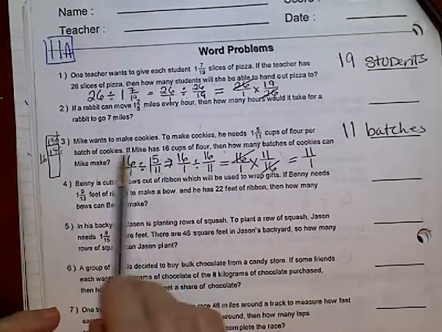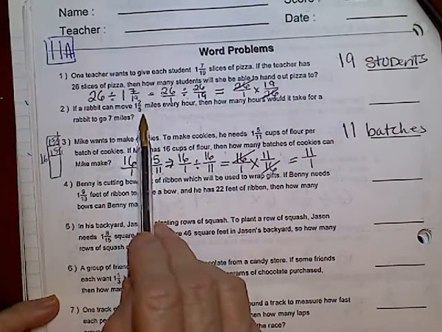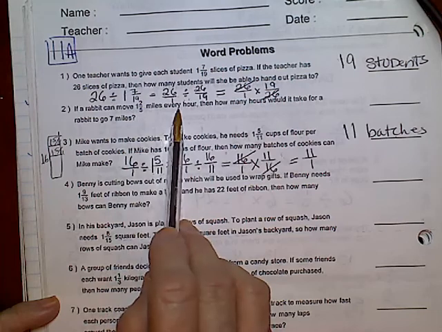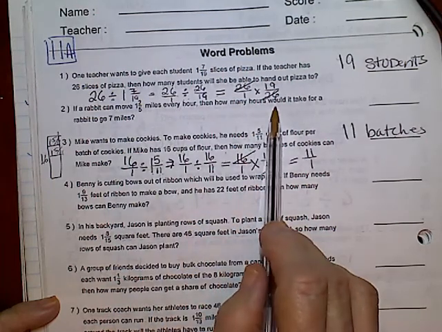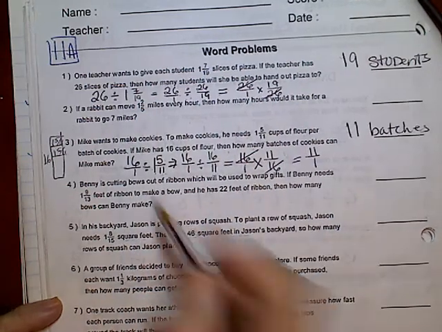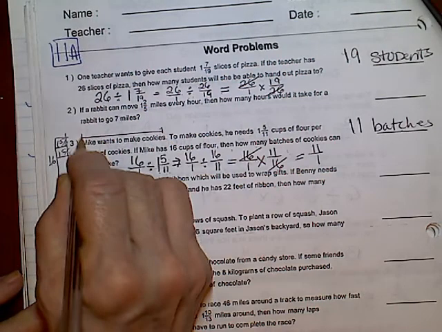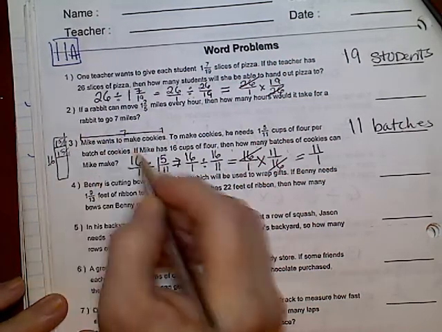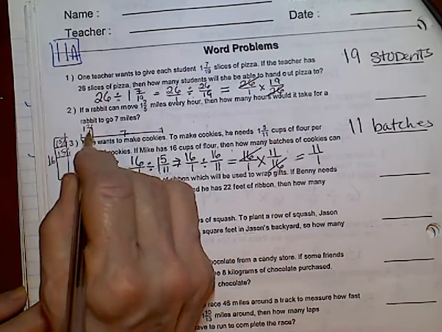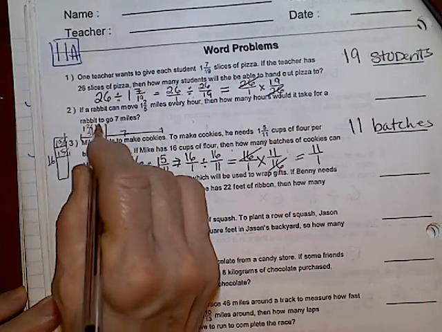All right. It says, if a rabbit can move 1 2/5 miles every hour, that's all he can move. That's it. Then how many hours would it take for him to go 7 miles? So I'm going to put it a little different way. So he's going 7 miles altogether. That is a total. And then for 1 hour, it's going to take him 1 2/5. Another hour, it's going to be 1 2/5.